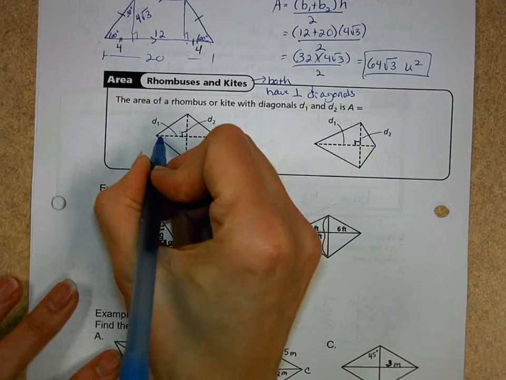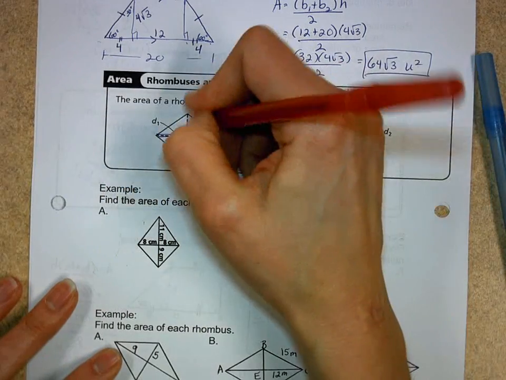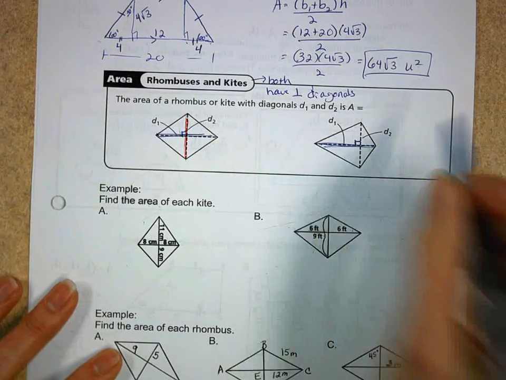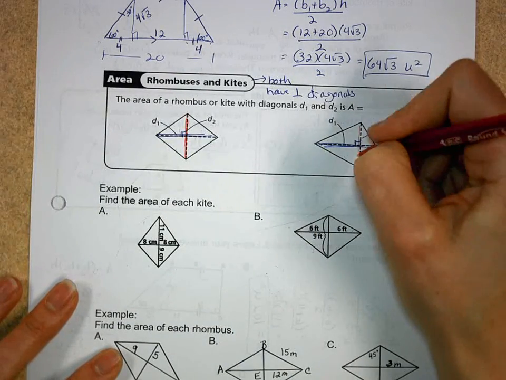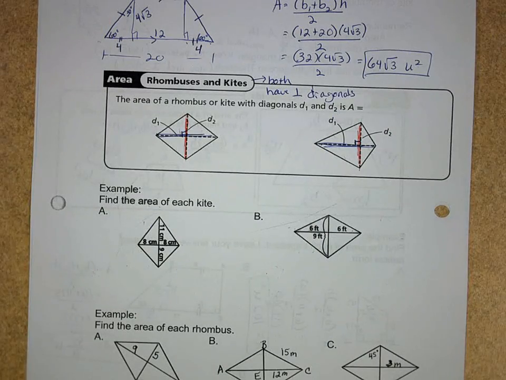But when they say diagonals, they mean this whole diagonal length, and then this whole diagonal length. So when I say diagonal 1 and diagonal 2, those represent that. They want the whole diagonal lengths.